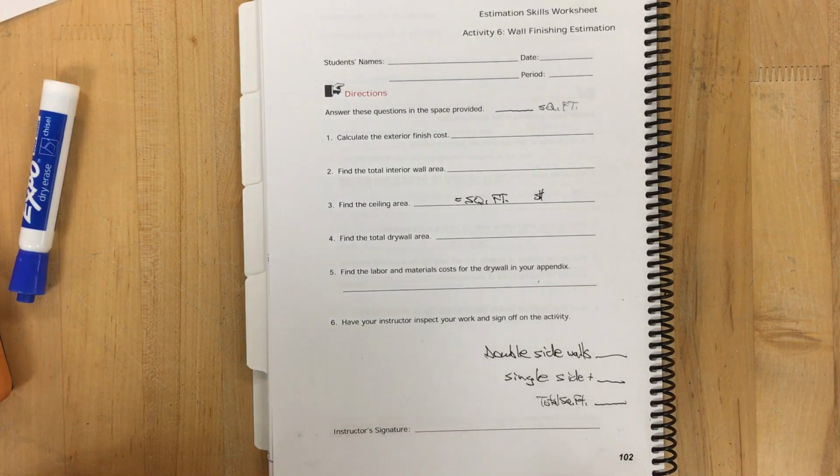We'll be looking at plumbing next, figuring out how much those plumbers make as they put in new construction.